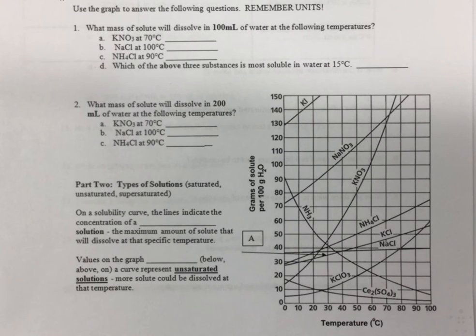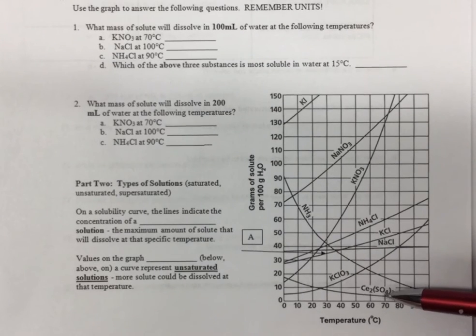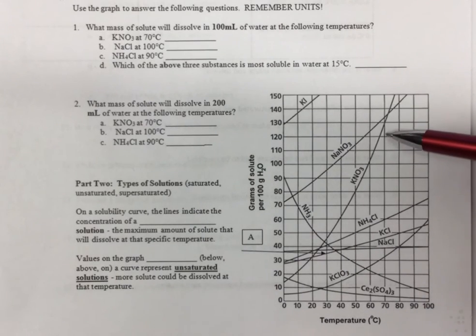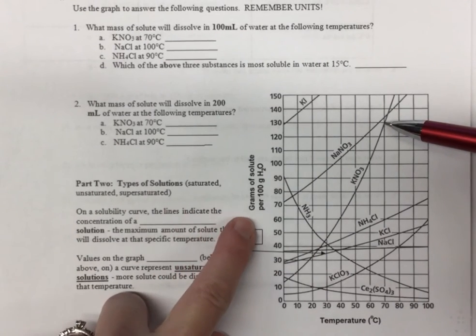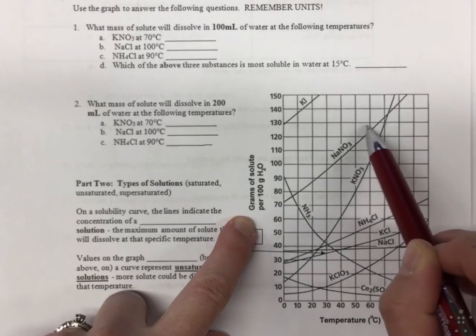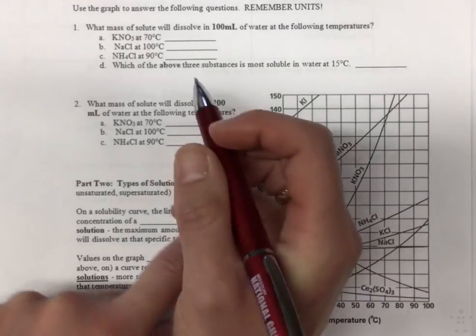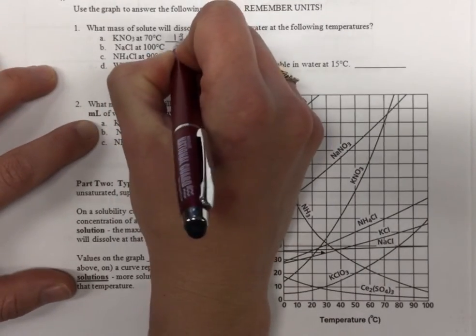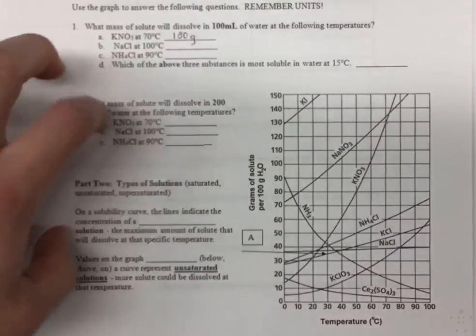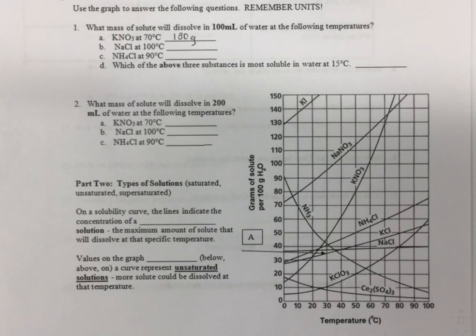So we're looking at potassium nitrate at 70 degrees. All you have to do is go to 70 degrees on your graph, follow it up to potassium nitrate, and you're going to meet it right there. It says what mass of solute, and so over here on this side of the graph we're looking at grams of solute, so all you have to do is follow it across, and you'll see that your answer should be 130 grams.